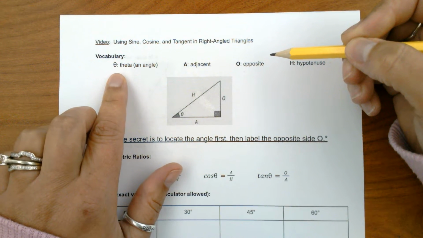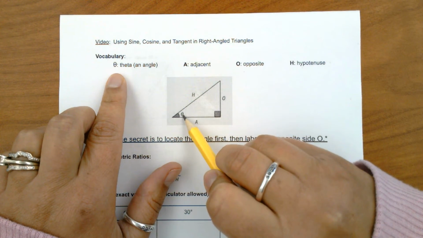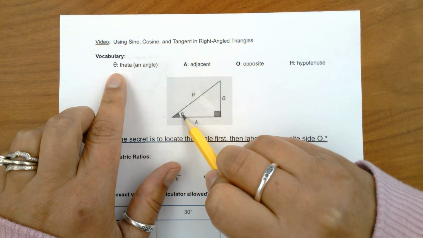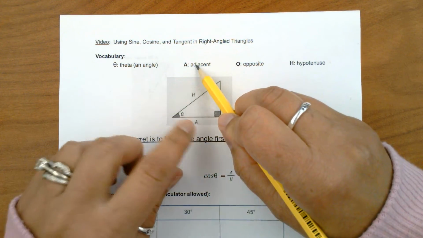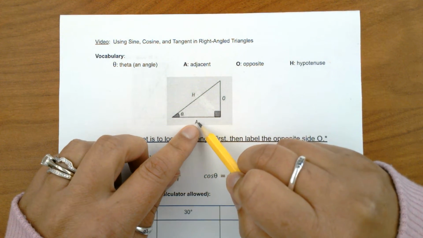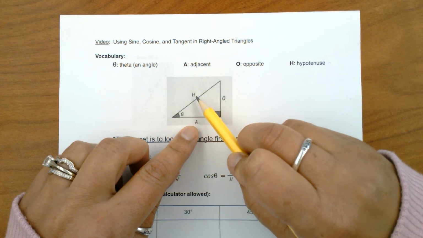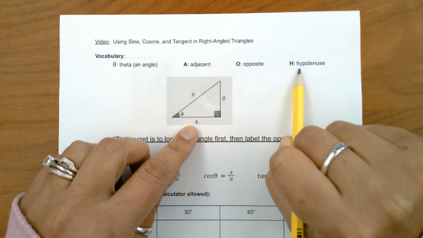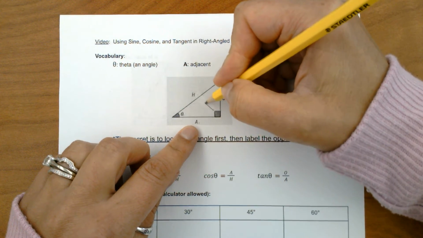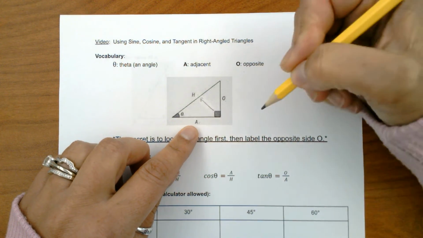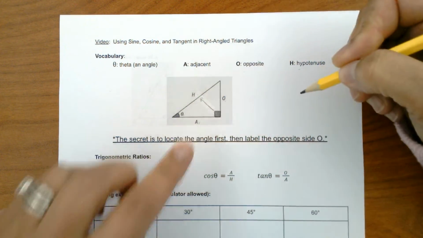Here's some vocabulary. We have theta, which is the angle measurement. For our triangle, here's theta located down in this angle. A is the side adjacent, O is the side opposite, and H is the hypotenuse. Please notice that the hypotenuse is directly opposite the 90-degree angle.